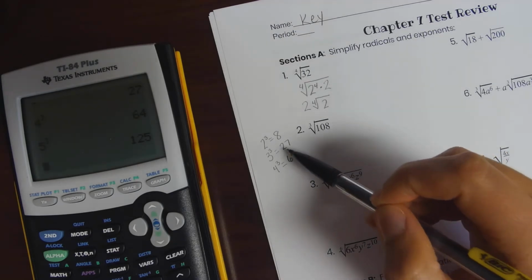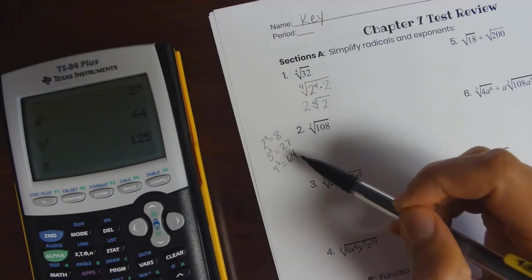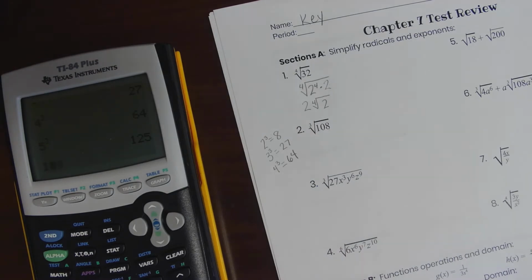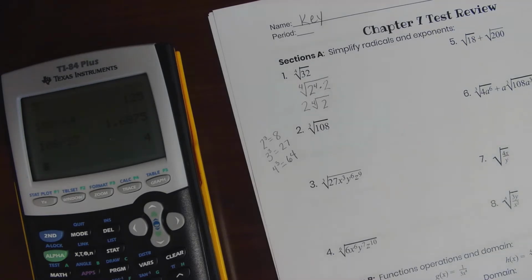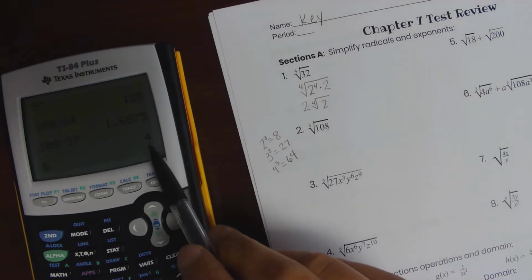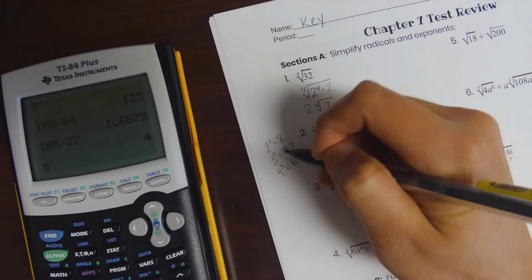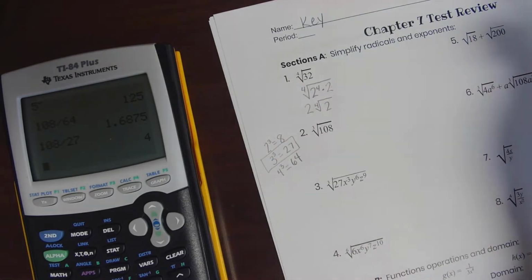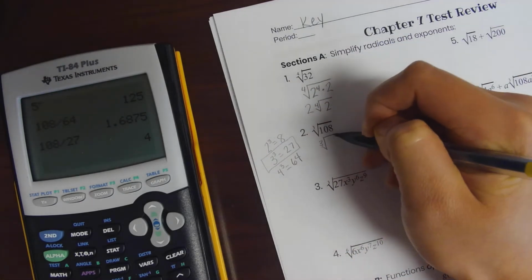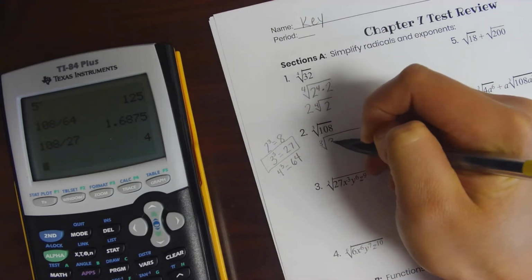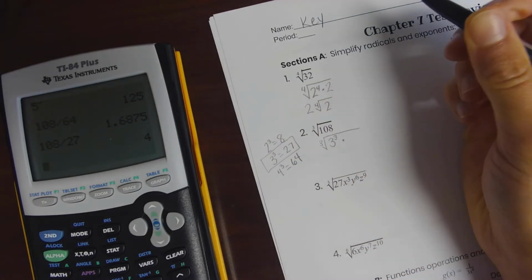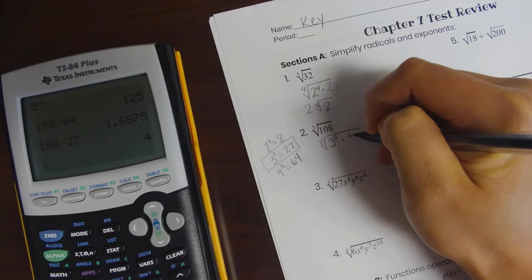So now we want to see what's the biggest number that can go into 108. So I'm going to have 108 divided by 64. That doesn't work. We have a decimal. How about 108 divided by 27? So that works. We have a whole number 4. Okay, so 27 is the winner. And this will be the third root of 3 to the 3rd, which is 27, times 4.